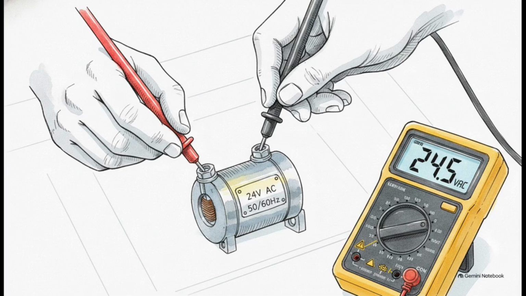You must verify the required voltage by reading the coil's nameplate, and then safely use your multimeter to measure across the coil to ensure that exact voltage is actually arriving. Because think about it. If the controller says open, but the multimeter reads 0 volts at the coil, the valve isn't your problem. Your problem is somewhere in the wiring or the controller.